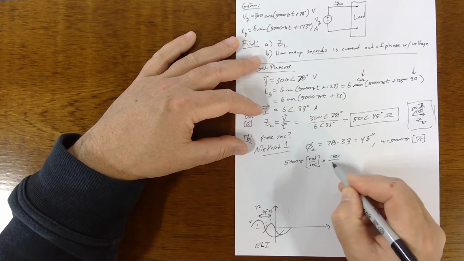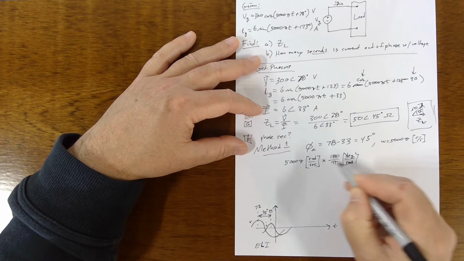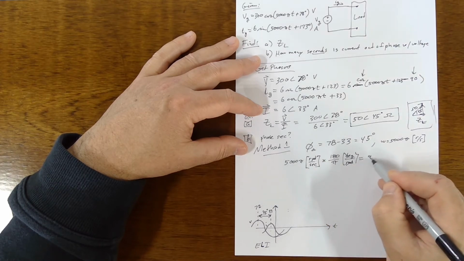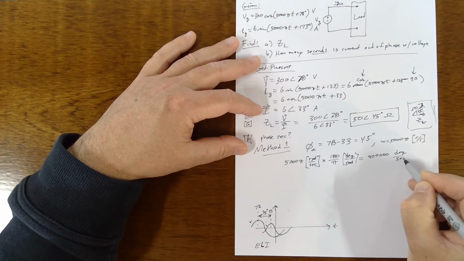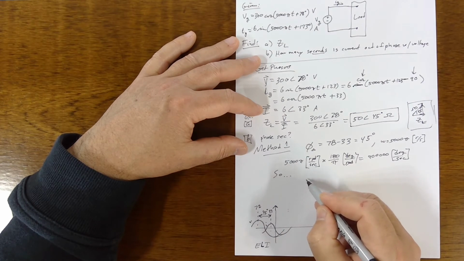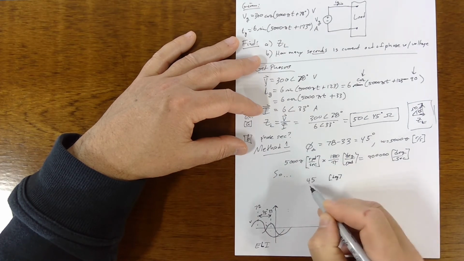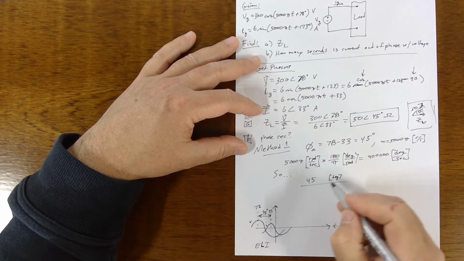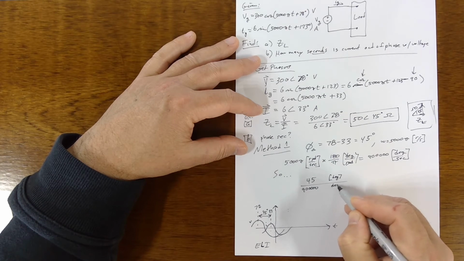So multiply that times 180 degrees per pi radians, right? So the radians cancel, and you get 900,000 degrees per second. All right, so 45 degrees divided by 900,000 degrees per second, right?